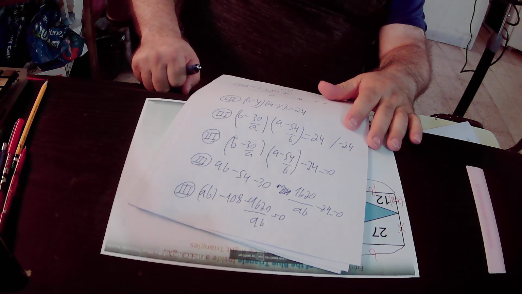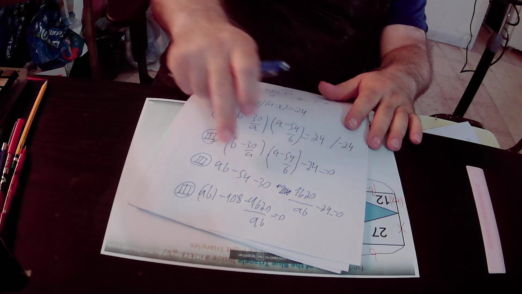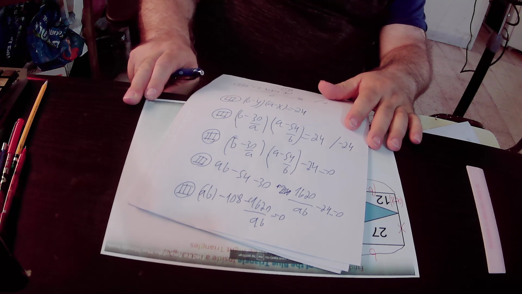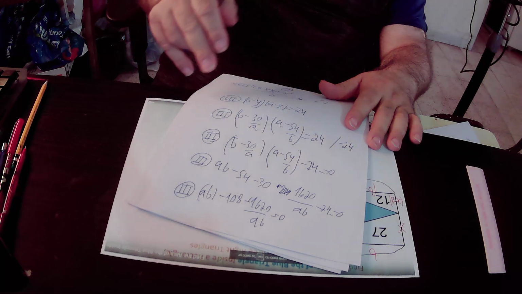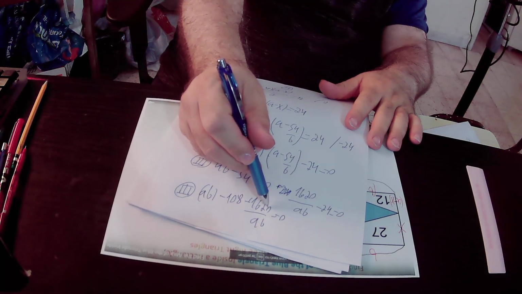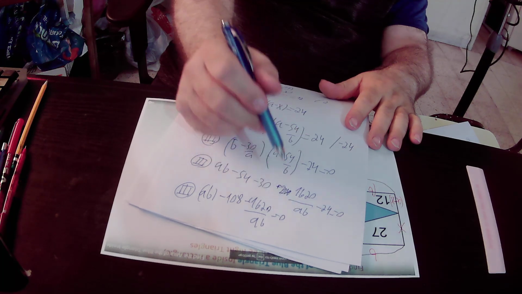In the next step, we can multiply both sides of the equation by AB. A and B are positive numbers, so we can do this. It is allowable because A times B can never be 0. When you multiply two positive numbers, the result is always positive, so it will never be 0. So it is allowable to multiply both sides of the equation by AB.